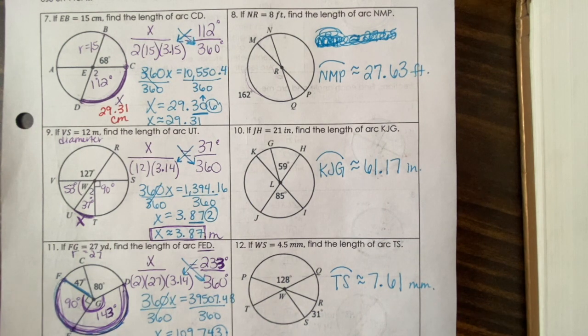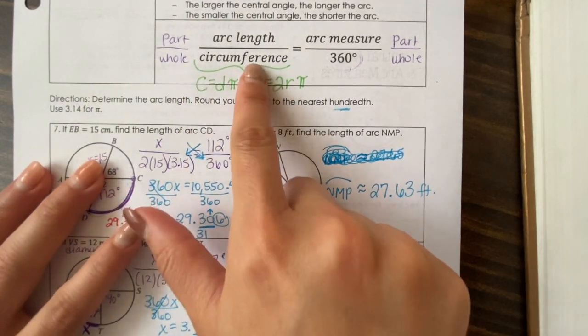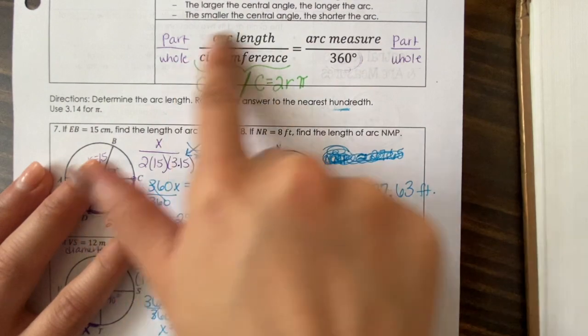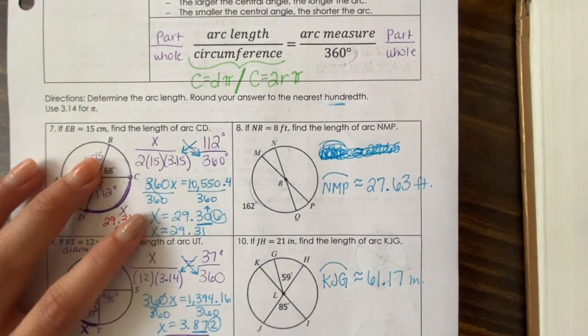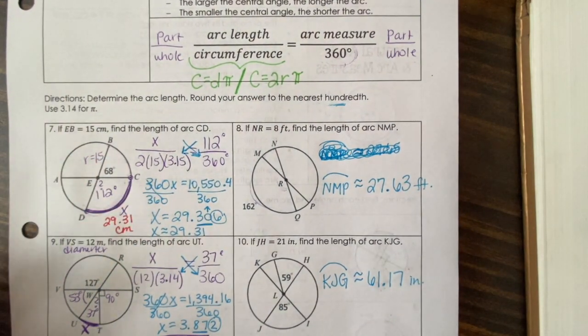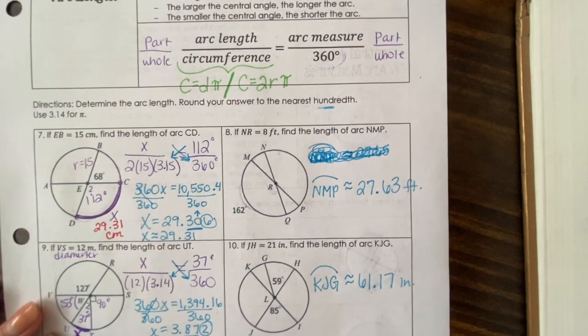I hope this was a lot of information, especially on the back, just because of the formula that you're using. You kind of have to use a formula inside of a proportion, which is kind of a lot, but we're going to have a lot of practice on this, so hopefully you'll get the hang of it.